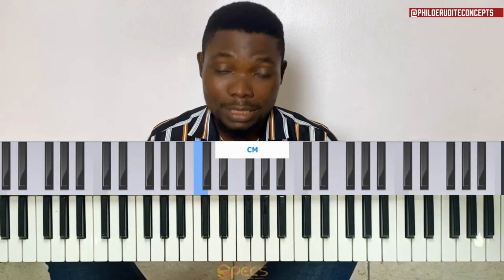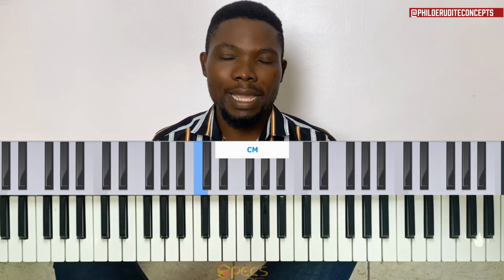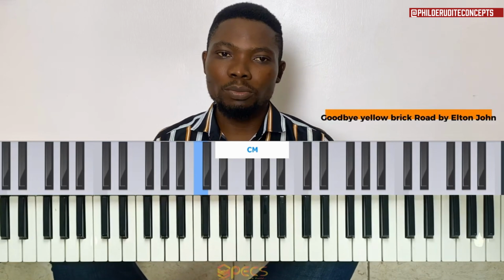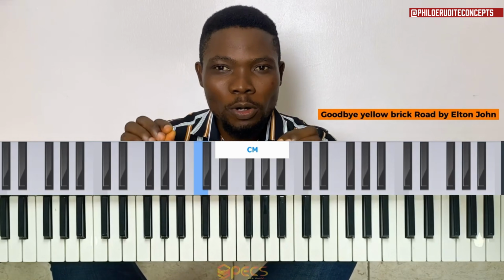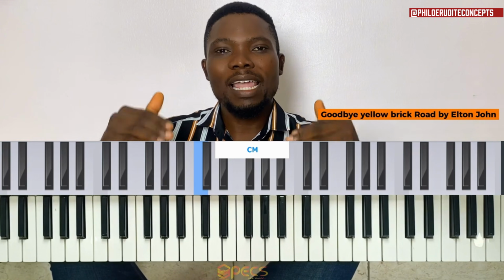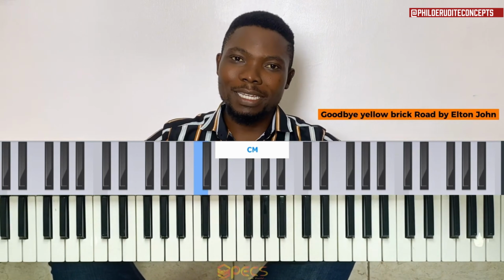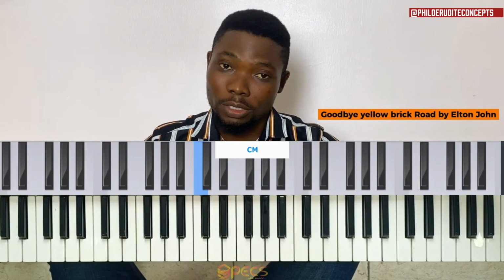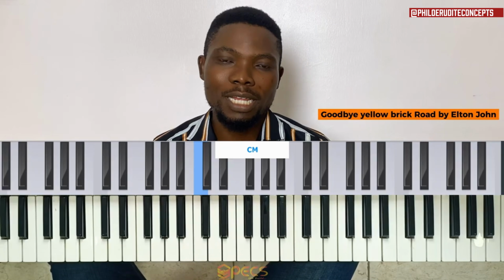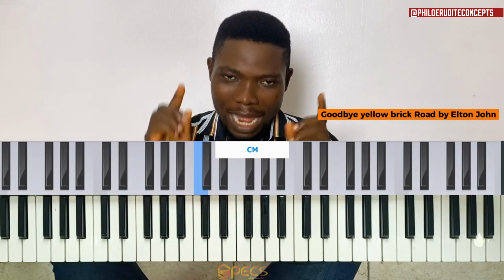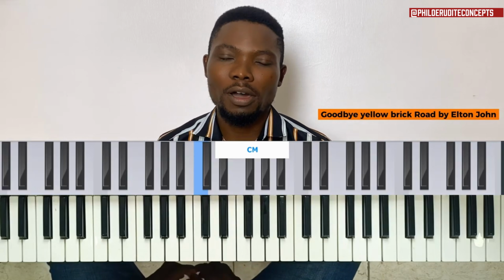So that is tonicization. You can check out the song by Elton John, Goodbye Yellow Brick Road. At the chorus, in fact, they sang the entire chorus on a new key, and found their way back again to the old key, or the original key they are playing on. So listen to that song. You are going to hear it clearly there at the chorus part. Focus your attention at the chorus.